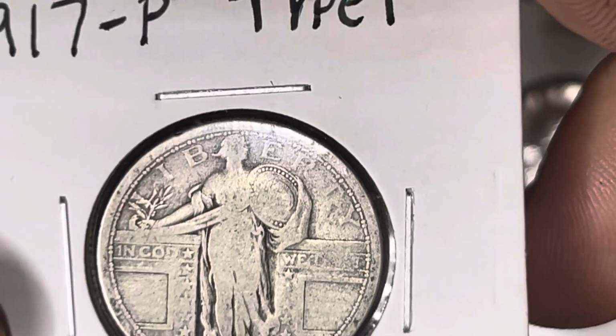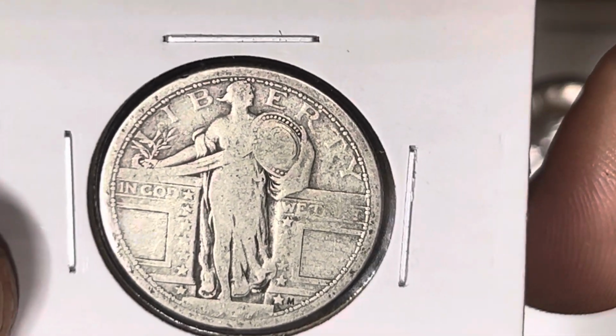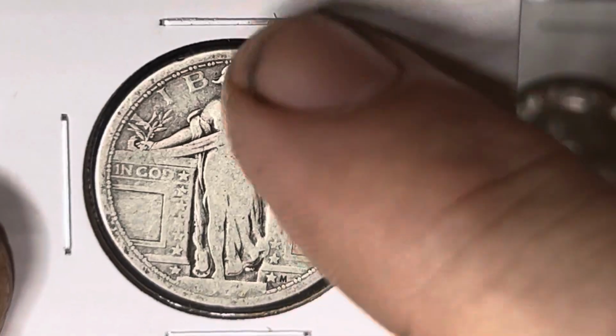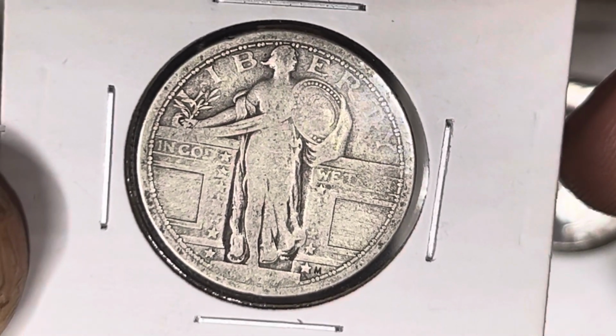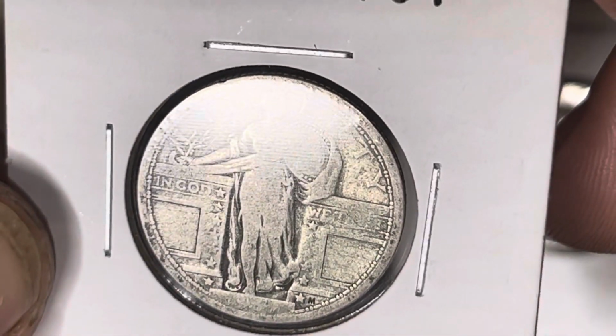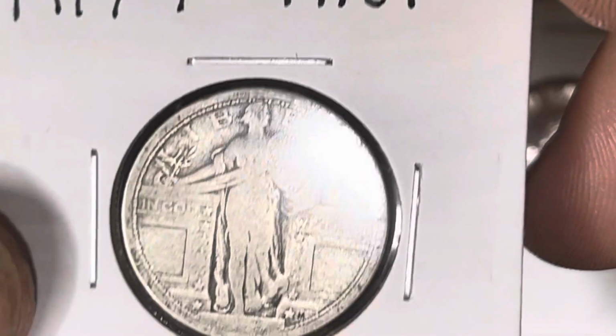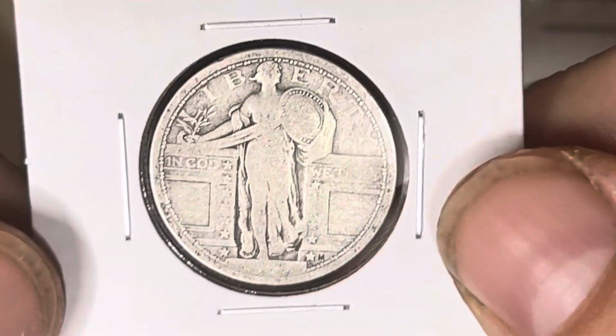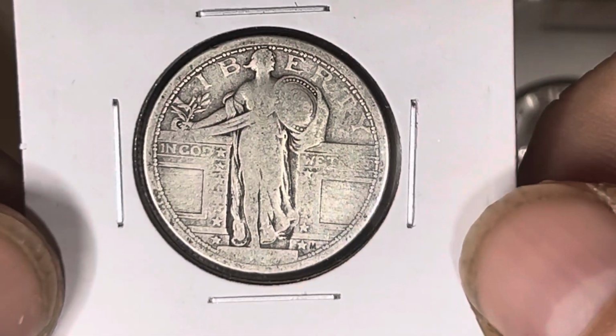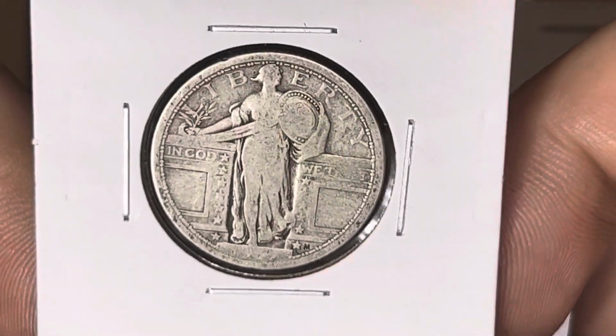You can see on this example, the Type 1 has a beaded edge around the coin, and that is full. The grade for this one, I'd say, is either a good 8, maybe a very good 10.